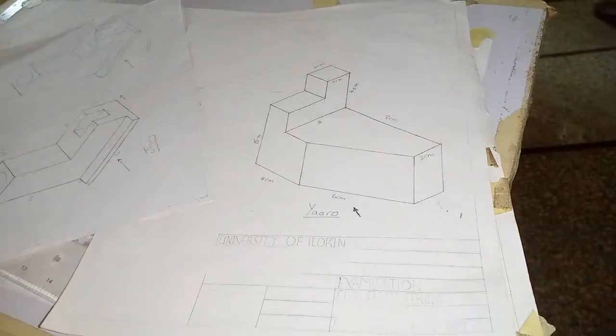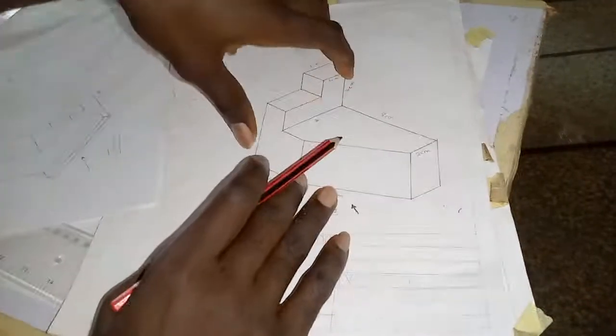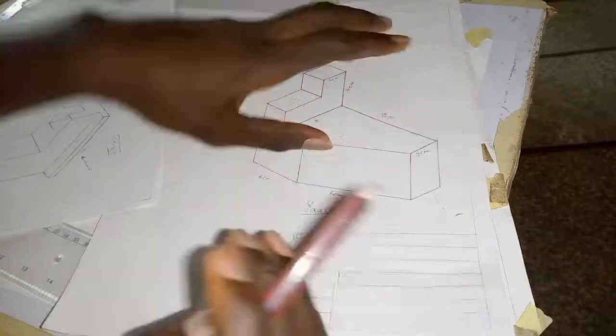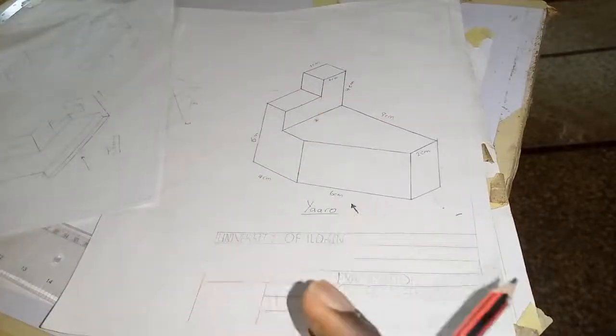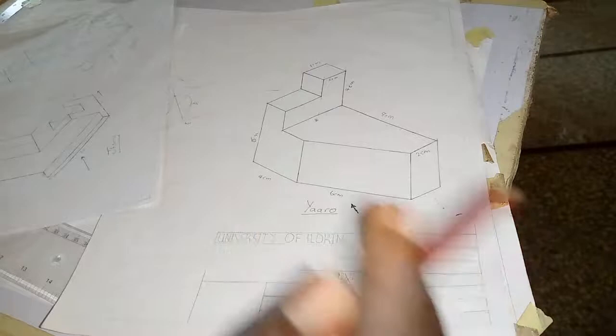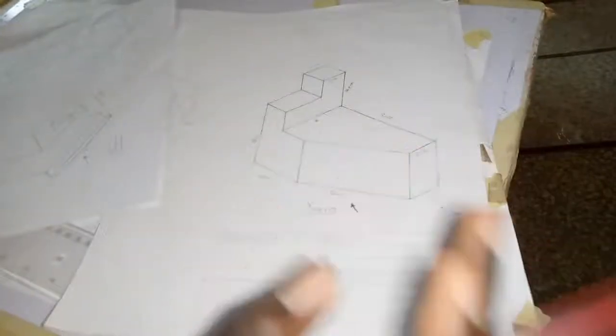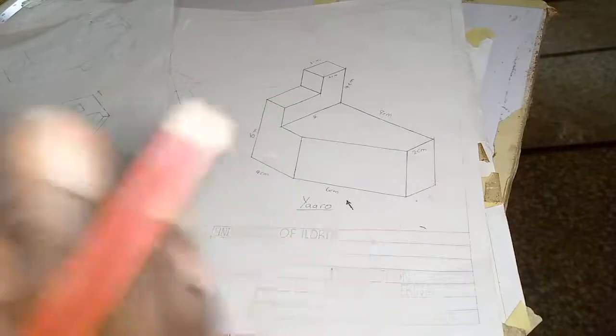All right, so we'll quickly rush through the plan, front elevation, and one or both of the left and right end elevations of this particular diagram, and then we'll solve the main past question in the thumbnail of this video.